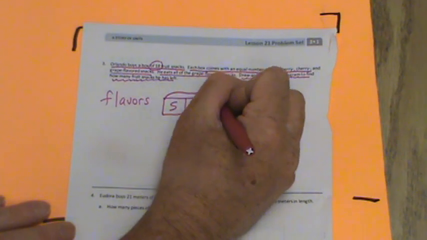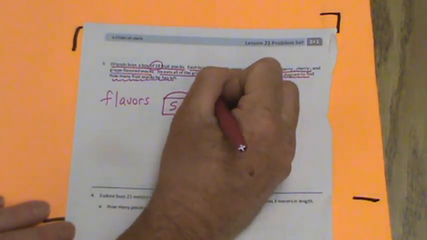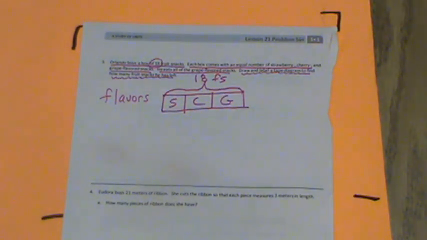And we know that there's a total of 18, right? 18 fruit snacks, FS. So how can we figure out, each box comes with an equal number. So let's try to figure out how much are in each box, okay?